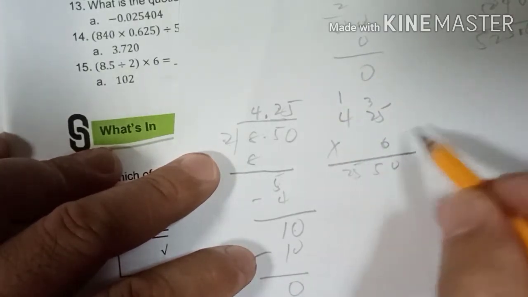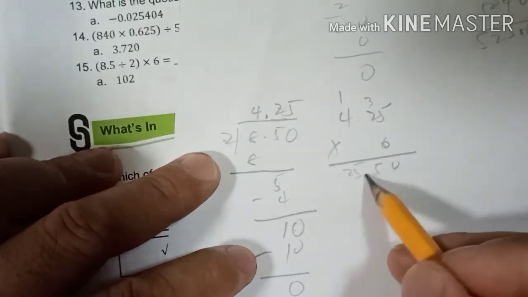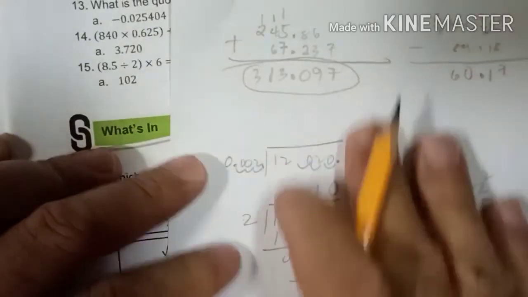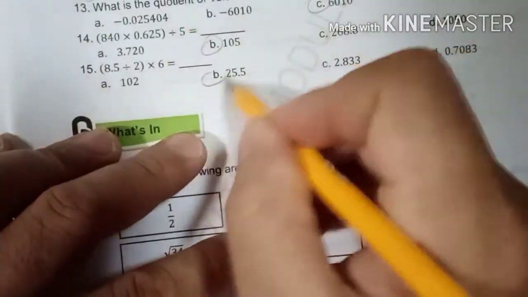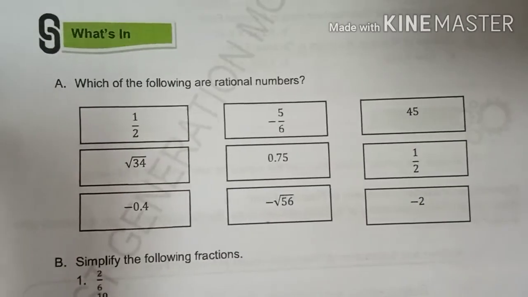Plus 1, that's 25. Count the decimal. 1, 2, 1, 2. It's 25.5. Is there any 25.5? Yes, there is. Okay. Now here, identifying rational numbers.